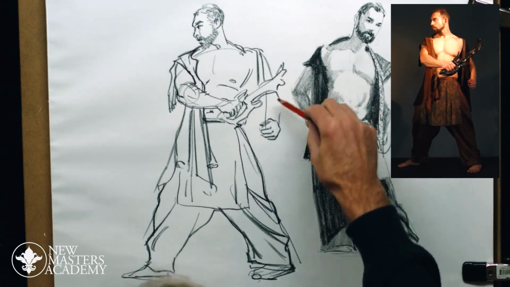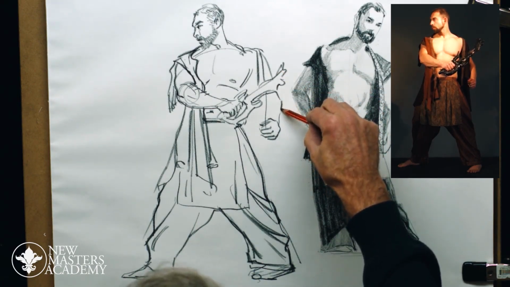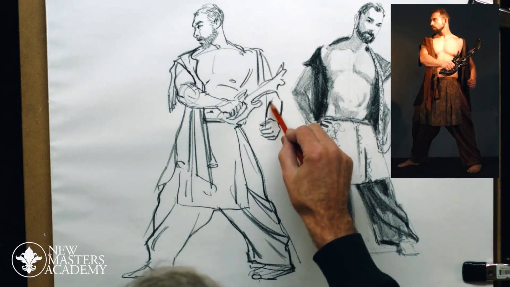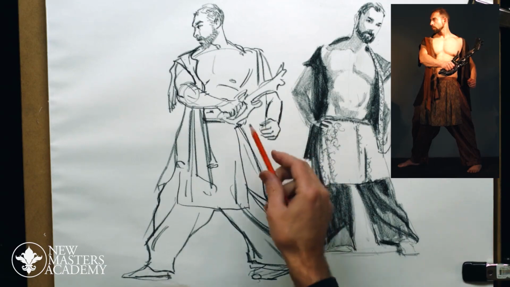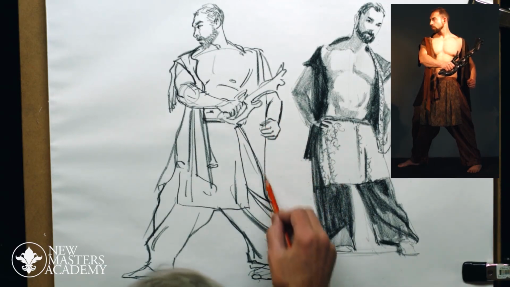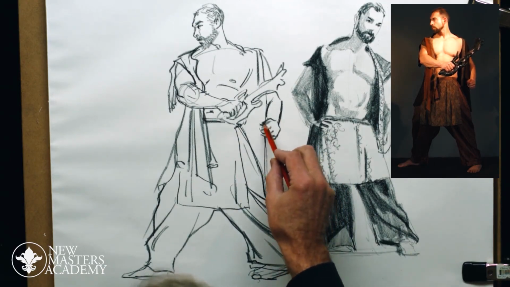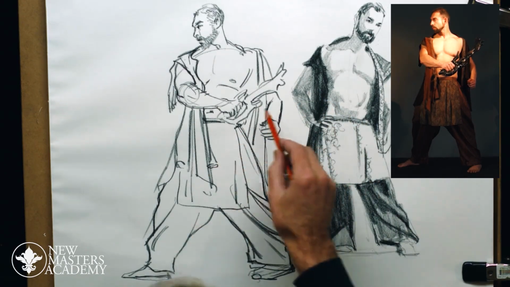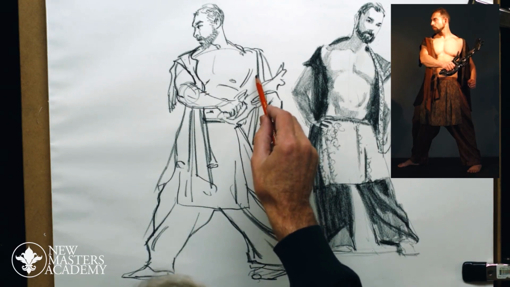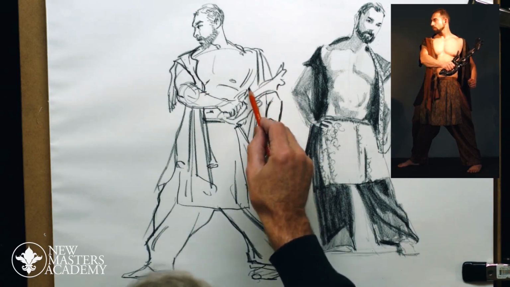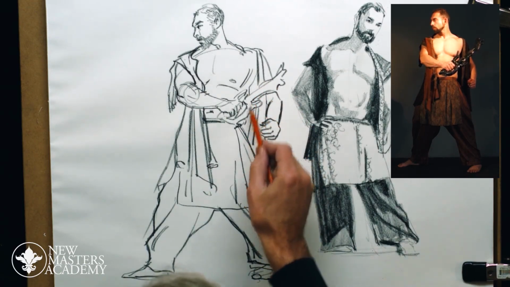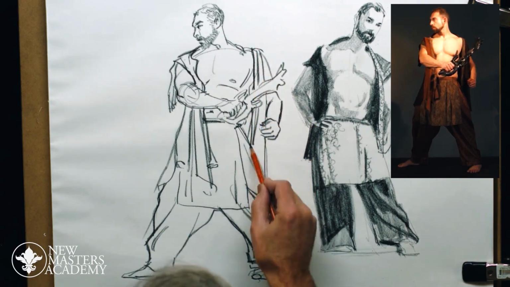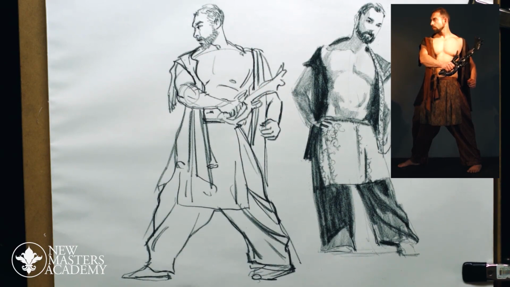And I'm really looking at the character of the line a little bit more than the anatomical correctness of all of it. I am concerned about getting things in the right place and the right position, but I'm also looking at just the design of the lines and stuff.